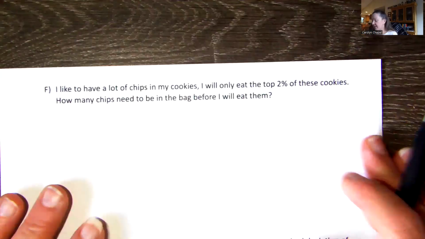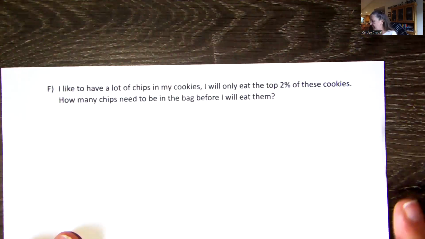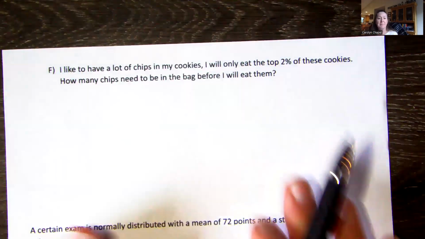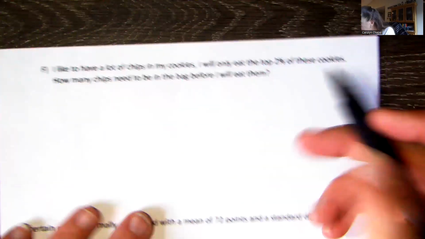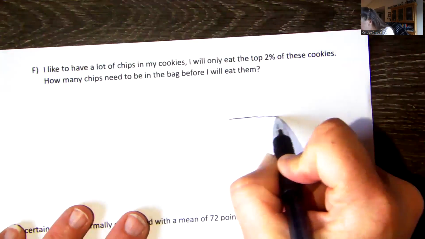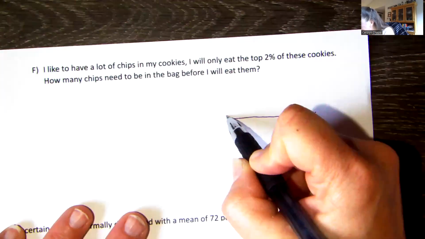All right, we're going to do another one with our bags of chips and our bags of cookies, and then we'll switch to a different problem. Me personally, I like to have a lot of chocolate chips in my cookies. Some people don't. I tend to be that person that likes lots of chocolate chips, but I've decided I only want to eat the top 2% of these cookies. So I want to know how many chips have to be in the bag before I'll eat them. Here's a similar problem, but instead of looking at the bottom half, we're going to be looking at the top half.